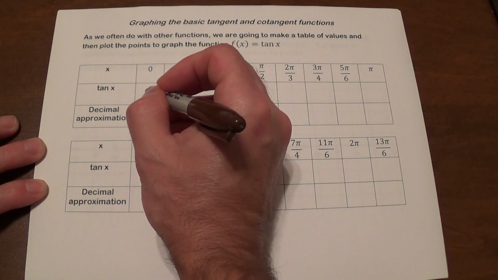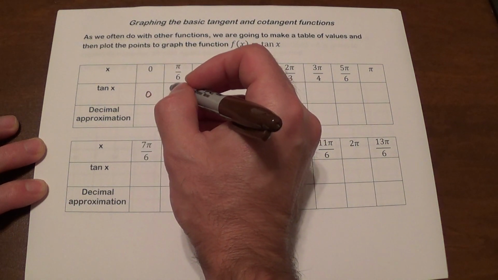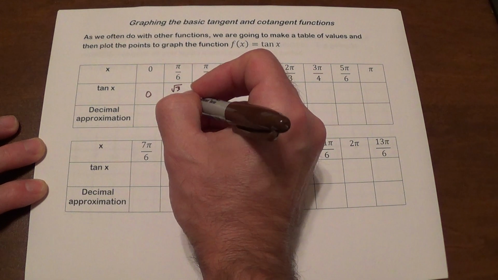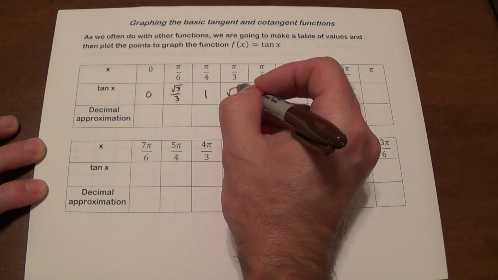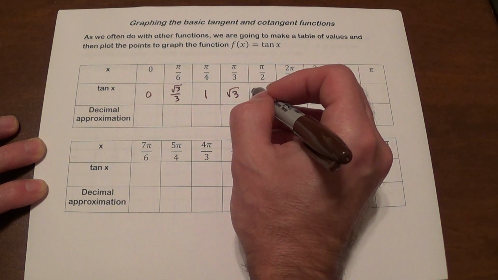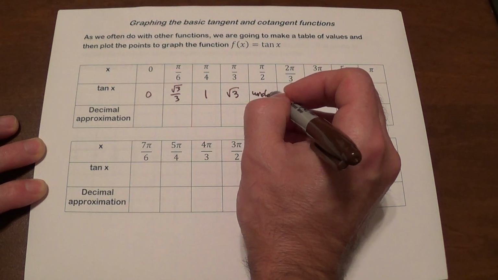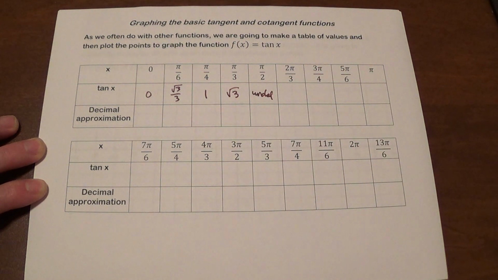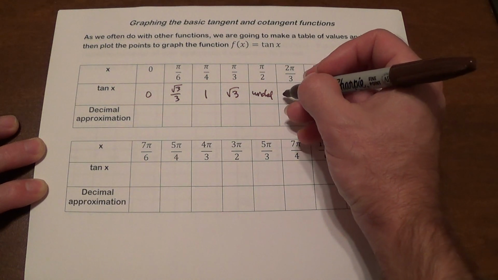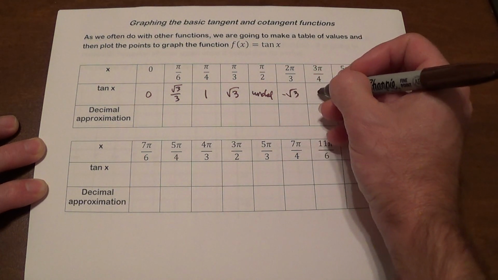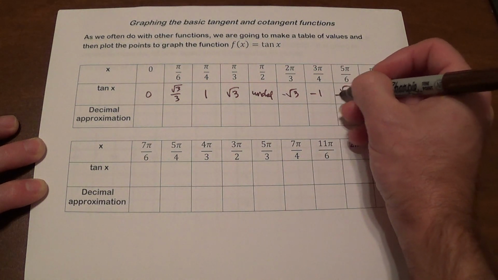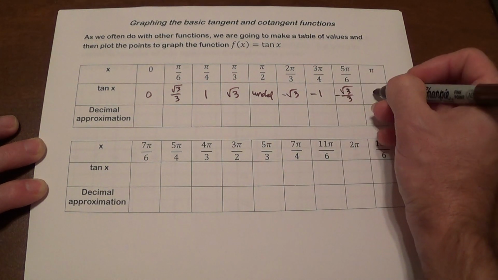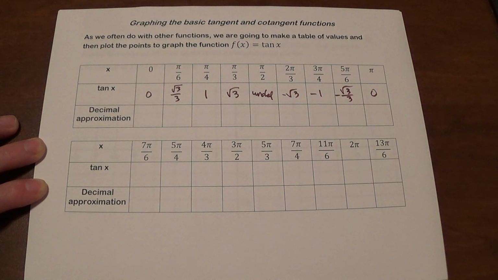So tangent of 0 is 0, tangent of pi over 6 is square root of 3 over 3, pi over 4 will give us 1, this one is square root of 3, pi over 2 will be undefined. 2 pi over 3 will give us negative square root of 3. 3 pi over 4 is going to give us negative 1. This one is going to be negative square root of 3 over 3. Pi will give us 0.